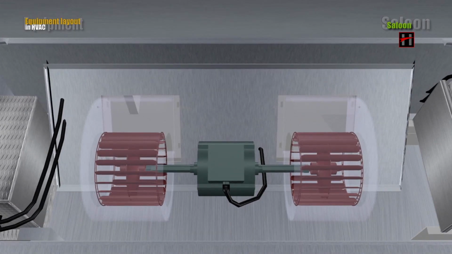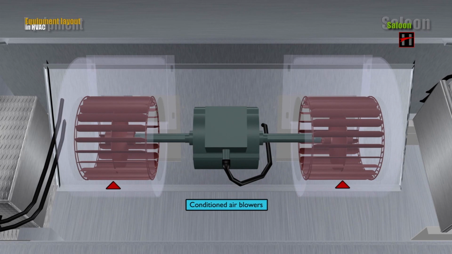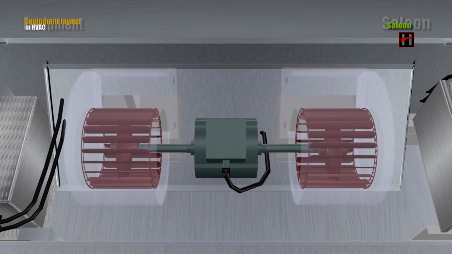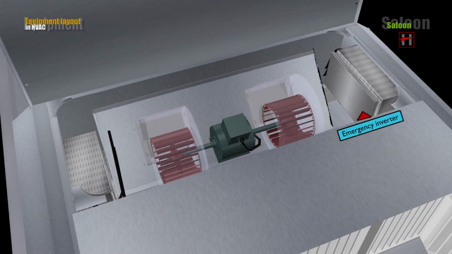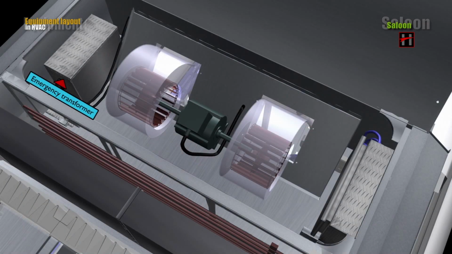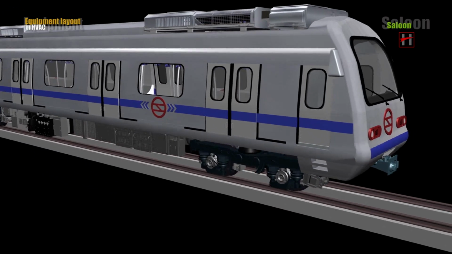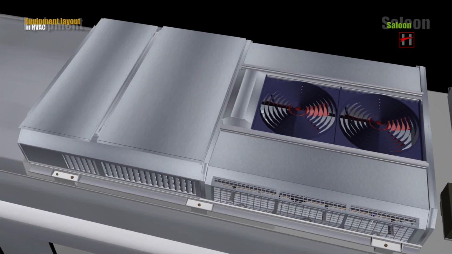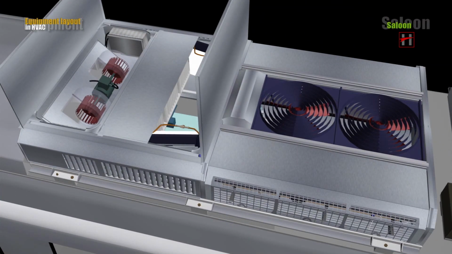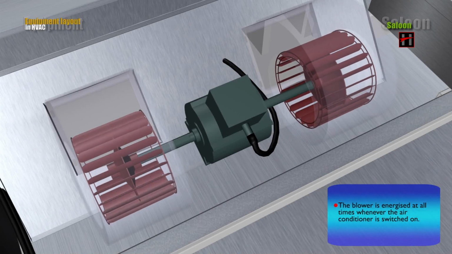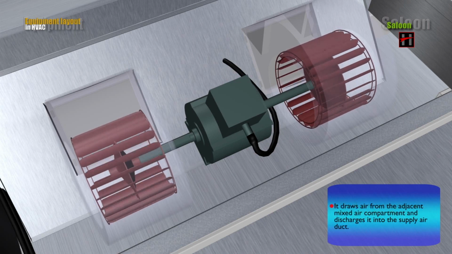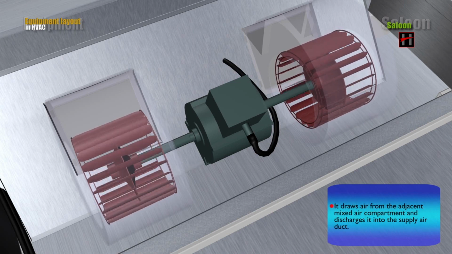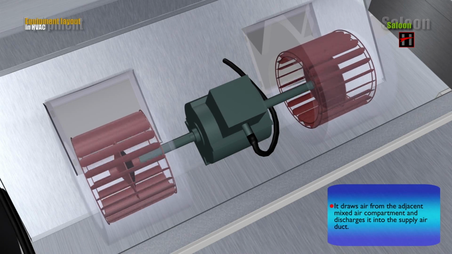The supply fan compartment accommodates the conditioned air blower, the emergency inverter, and the emergency transformer. The blower is energized at all times whenever the air conditioner is switched on. It draws air from the adjacent mixed air compartment and discharges it into the supply air duct.